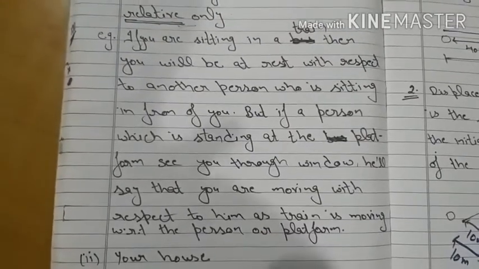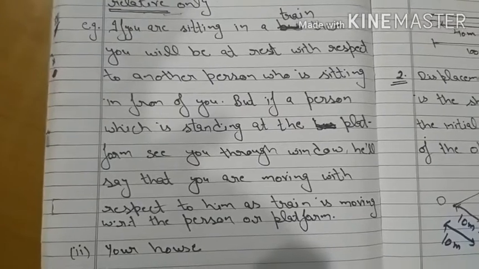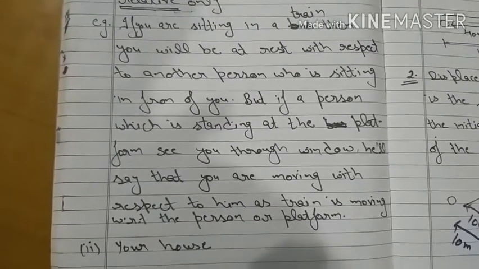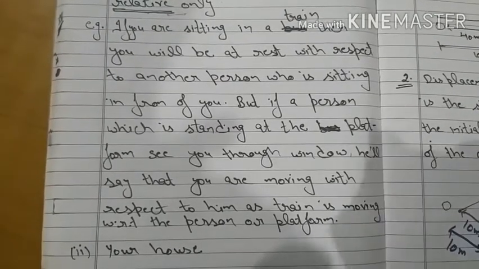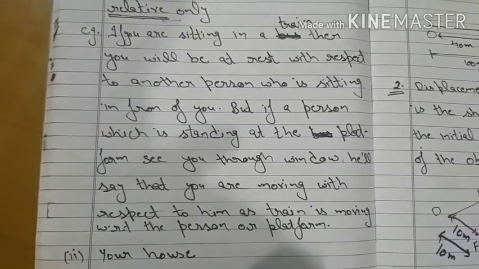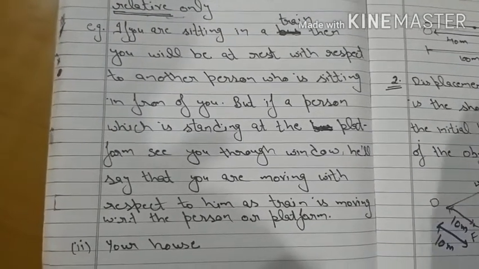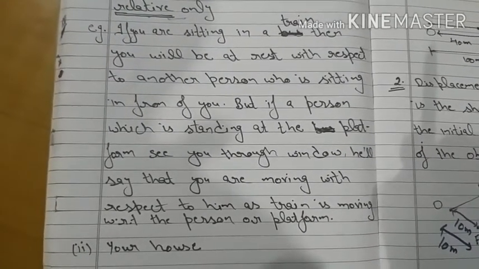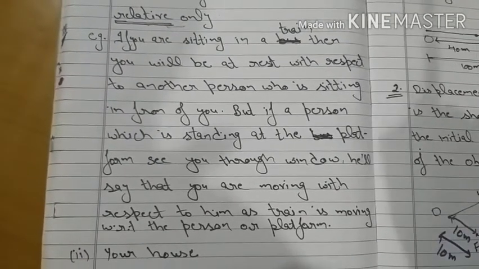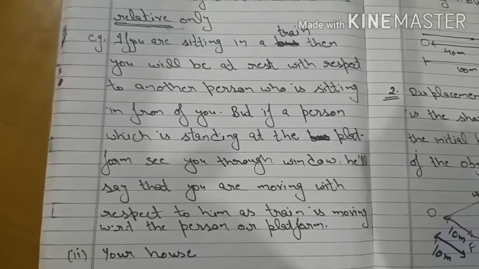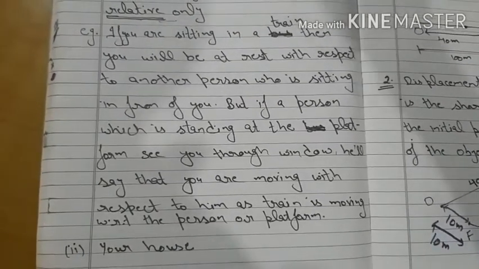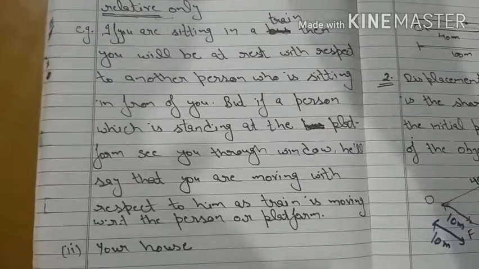One more example, your house is at rest with respect to your neighbor's house. But if a person from space sees Earth, he'll observe that your as well as your neighbor's house is continuously in a state of motion, as Earth is revolving around the sun. So everything on Earth is in a state of motion. So state of rest and motion are completely relative terms. Got it? We can't specify the state of rest or motion without a reference point.